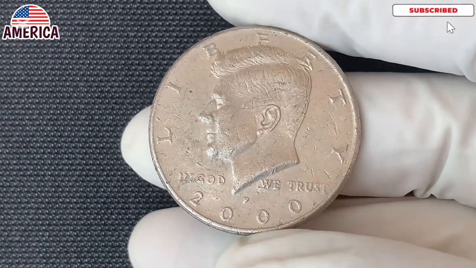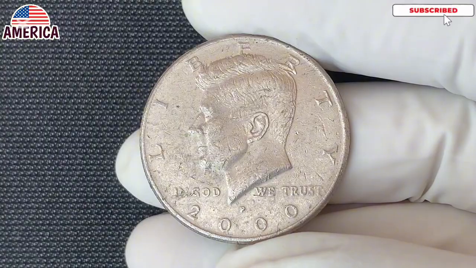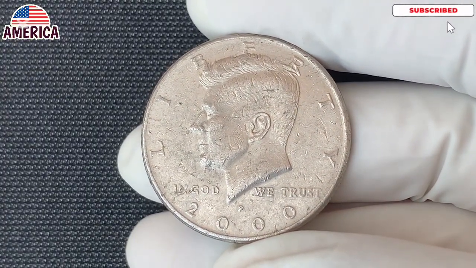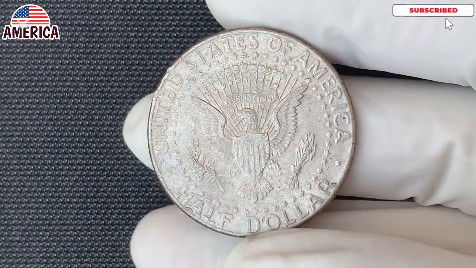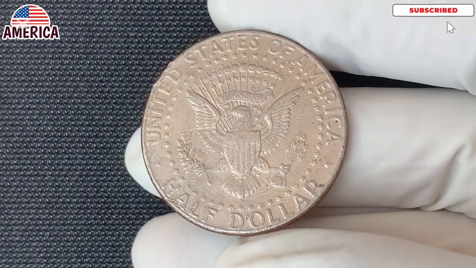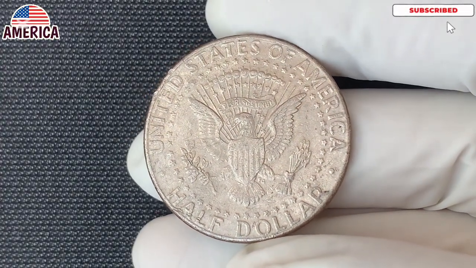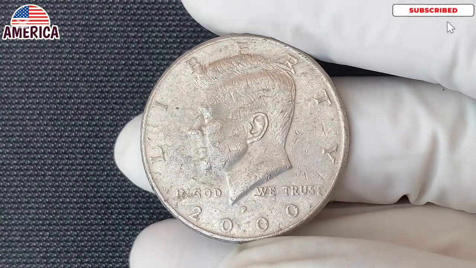The 2000 Kennedy half-dollar follows the same classic design as previous years. The obverse, front side, features a left-facing portrait of President John F. Kennedy, designed by Gilroy Roberts. Above his head, the word Liberty is engraved, while In God We Trust is split across both sides of his neck. Below the portrait, the year 2000 is prominently displayed.